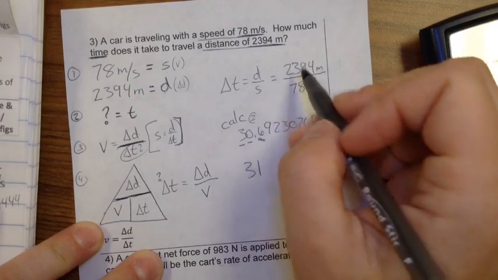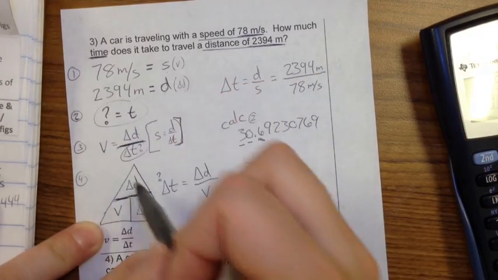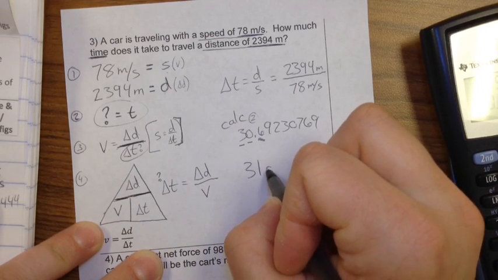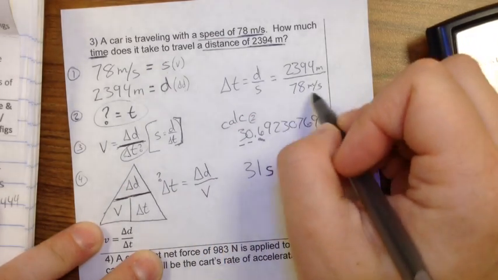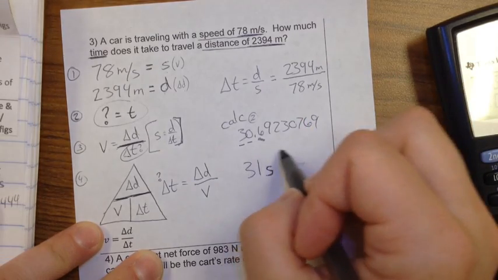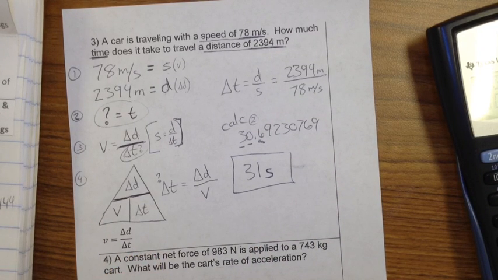31. And now we're solving for time. Time is the question we're solving for. The units for time are in seconds. Base units for time are seconds. If you look right here, you can also see meters per second. Seconds is a measure of time, so your seconds is right there. That is the answer for number 3, 31 seconds.